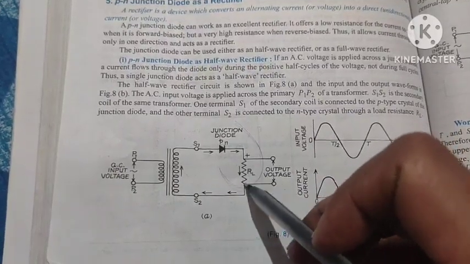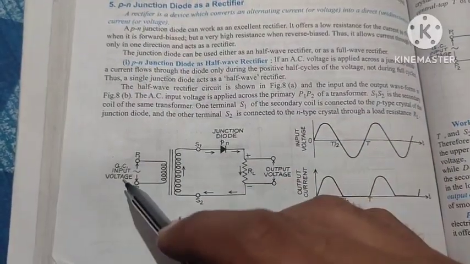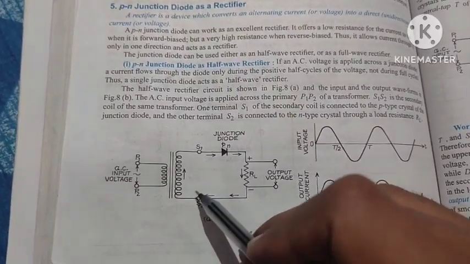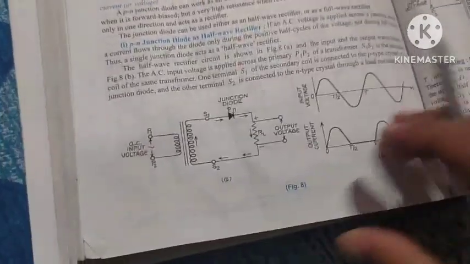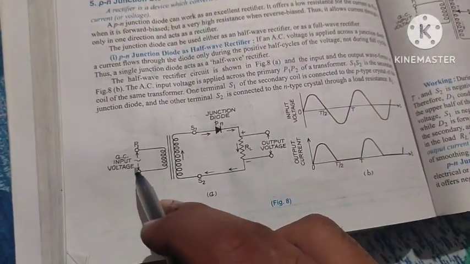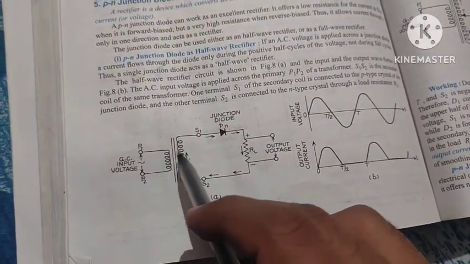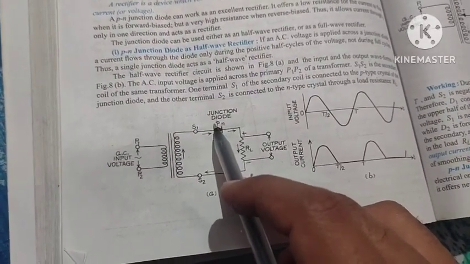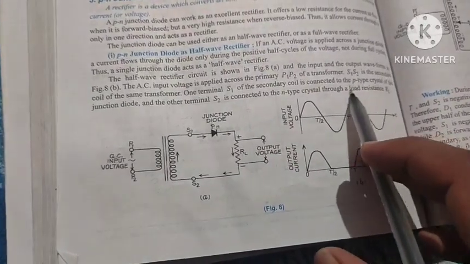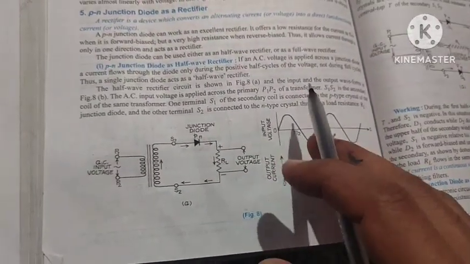Here we are trying to find out the DC component of the AC component voltage, and there is one more terminal S2, which is connected to RL. So as the AC is made to pass through the transformer and through the p-n junction diode, it should convert the AC into DC. Let's try to find out how. The only concept that we're going to use is this.